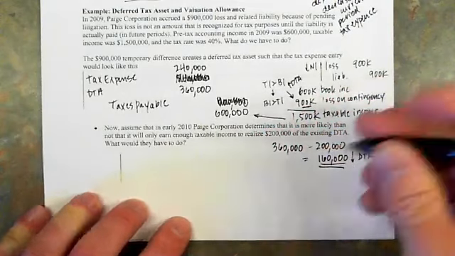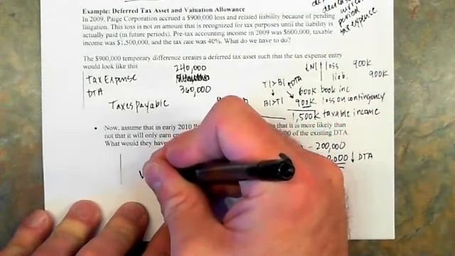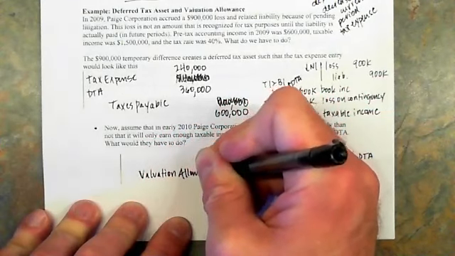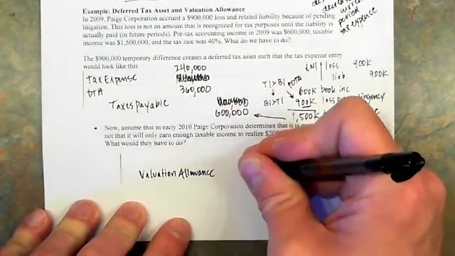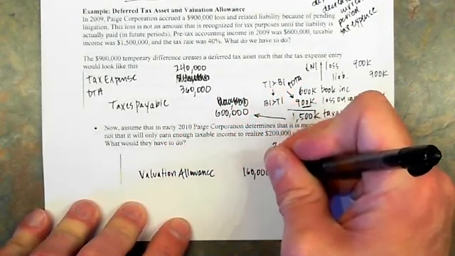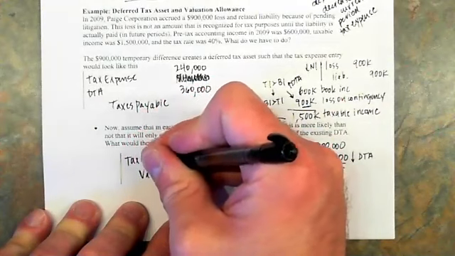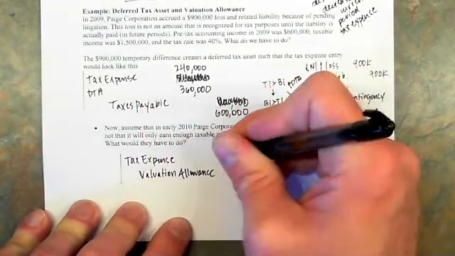Well, the way I'm going to do that is with the valuation allowance of $160,000, and that will increase my tax expense by that amount.